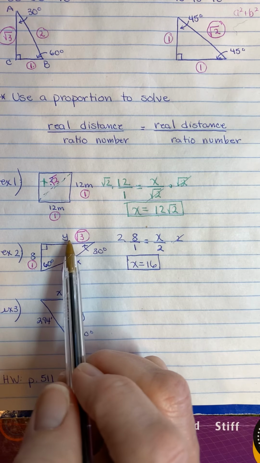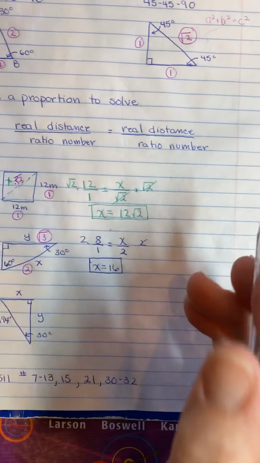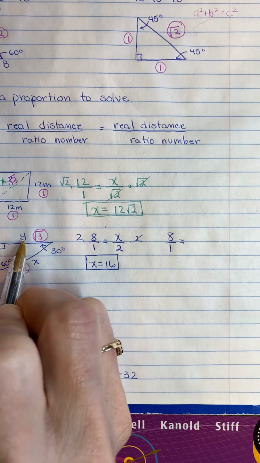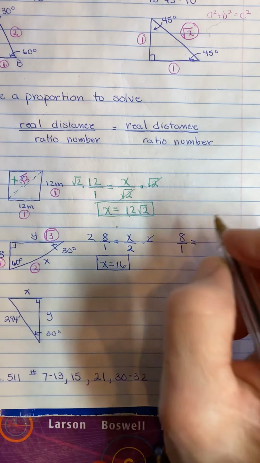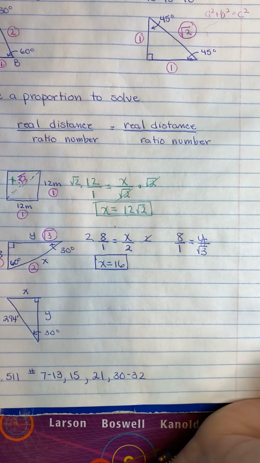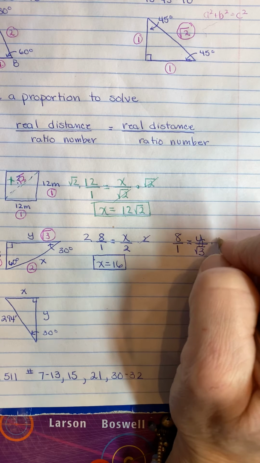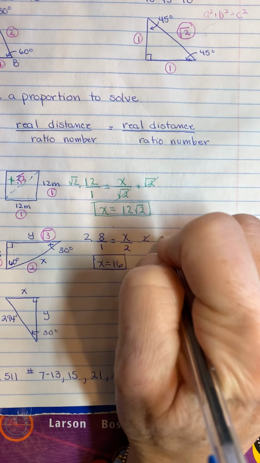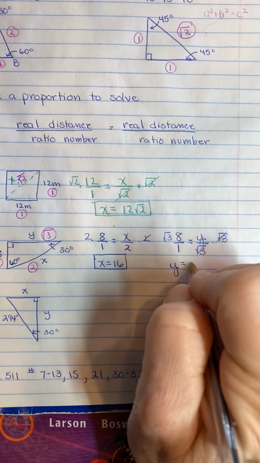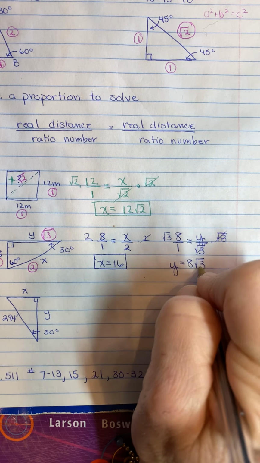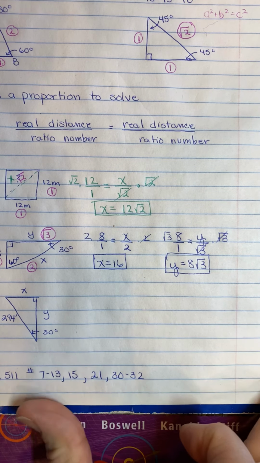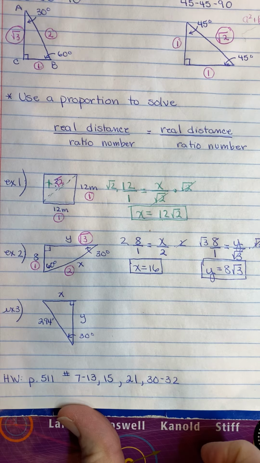Let's do it again to find y. 8 is to 1 as y is to the square root of 3. How do we solve this? Multiply both sides by the square root of 3. And we get y is equal to 8 square roots of 3. Pretty nifty. All right, we got one more example.